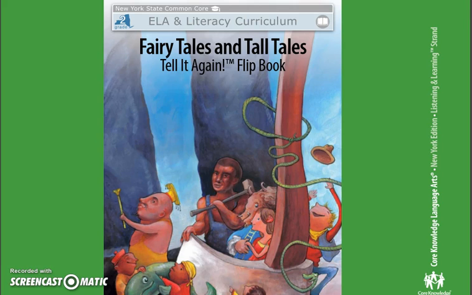Today we're going to be reading the story of Beauty and the Beast. Beauty and the Beast is a read-along classic fairy tale and has all the fairy tale characteristics we discussed. It has a once upon a time beginning, it has a royal character, a magical character or event that happens, and it has a happy ending.